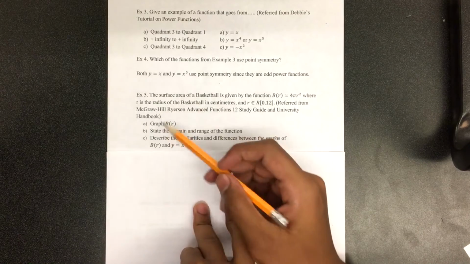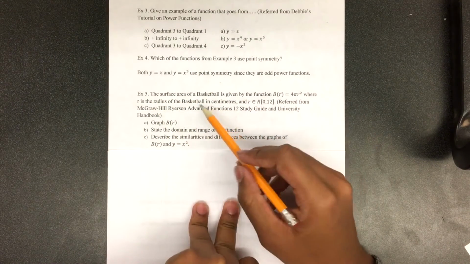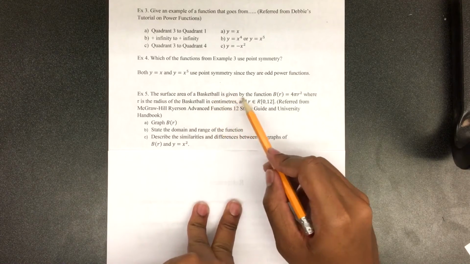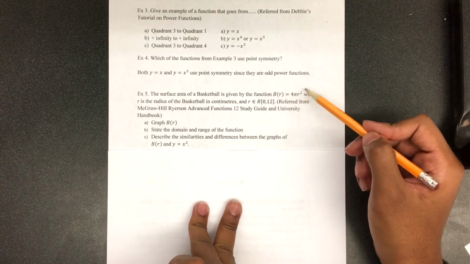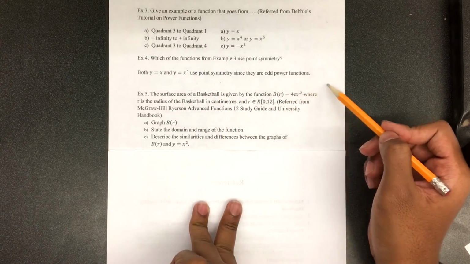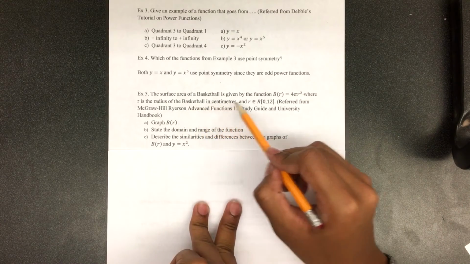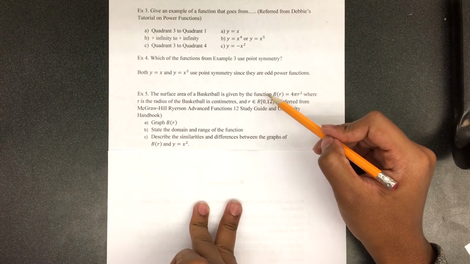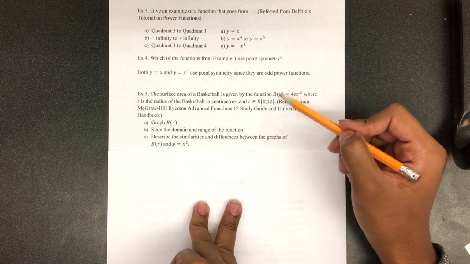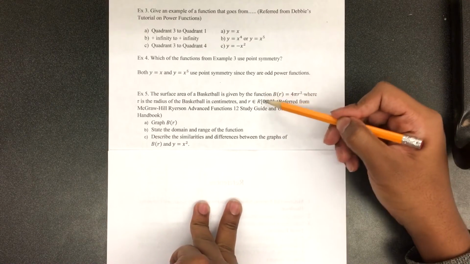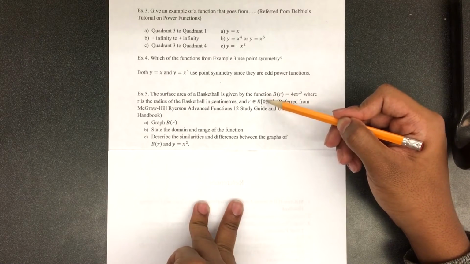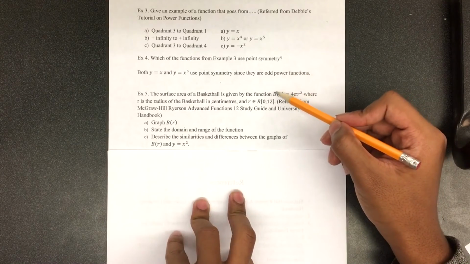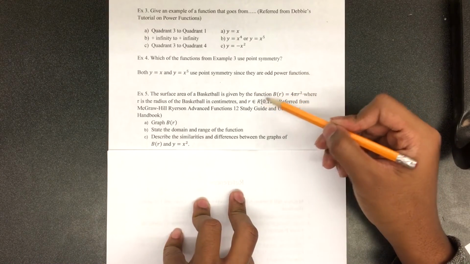Alright, so this is the last question, example number 5. It's a problem-solving question. The surface area of a basketball is given by the function b of r equals 4 pi r squared, where r is the radius of the basketball in centimeters, and r is all numbers from 0 to 12. So r is the domain. The domain is technically going from 0 to 12. So you want to find the b values from 0 to 12.